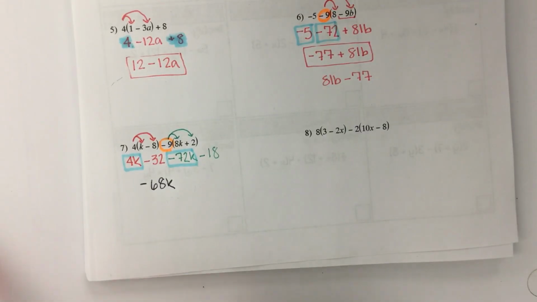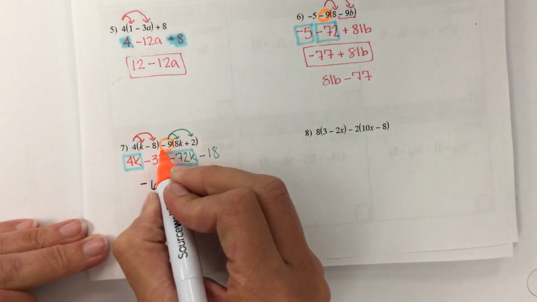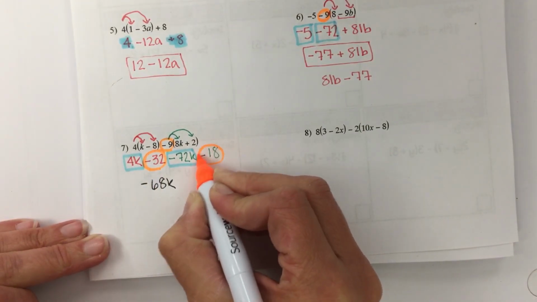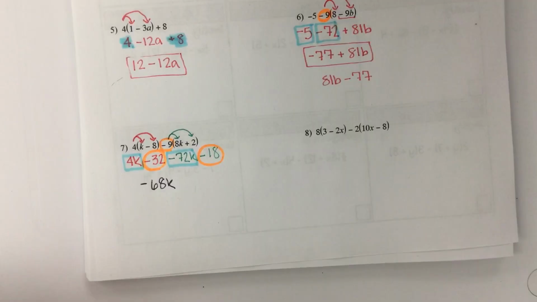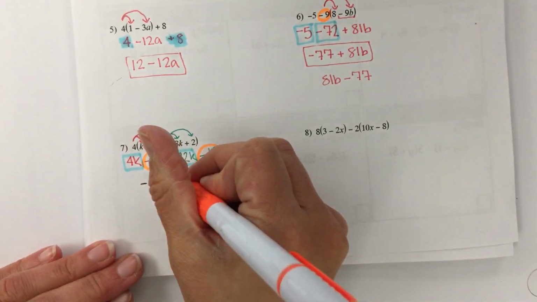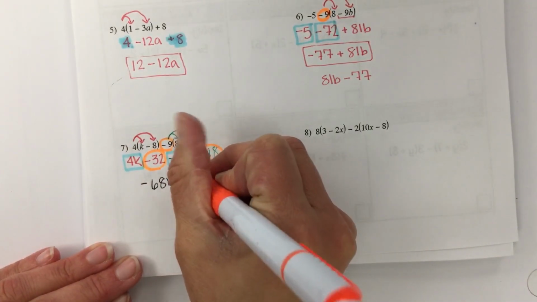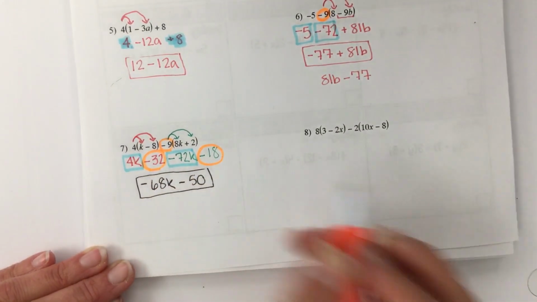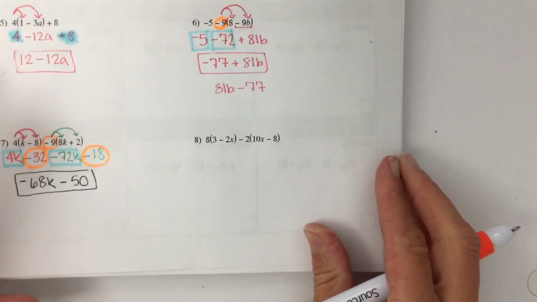And then my other like terms would be a negative 32 and a negative 18. And so when I add those together, I'm going to get a negative 50. And that's my final answer on that one. Last one, same type of situation.